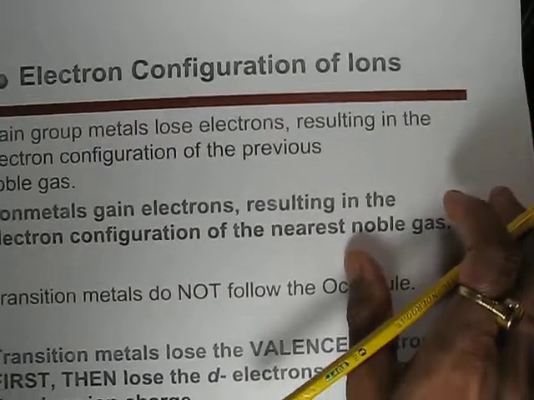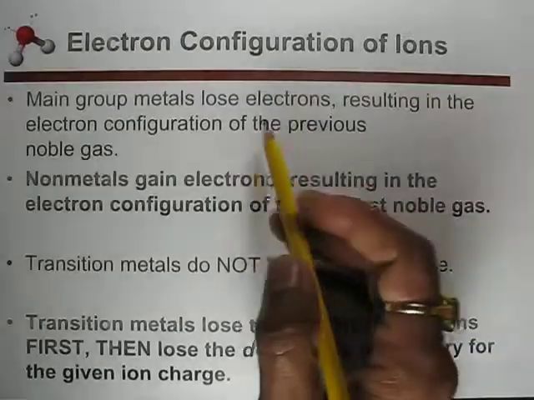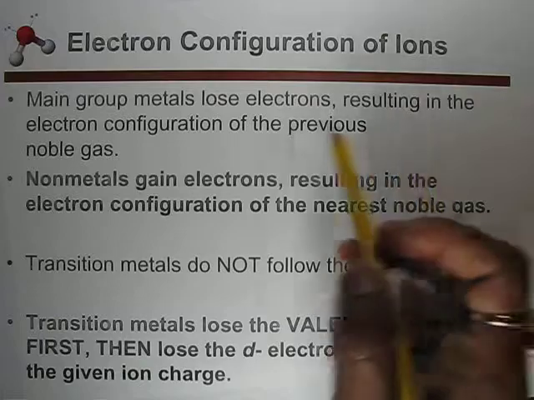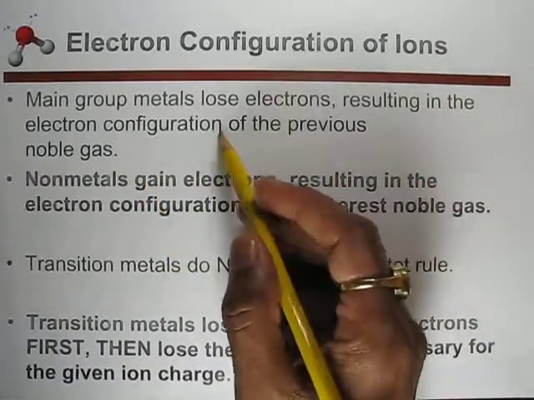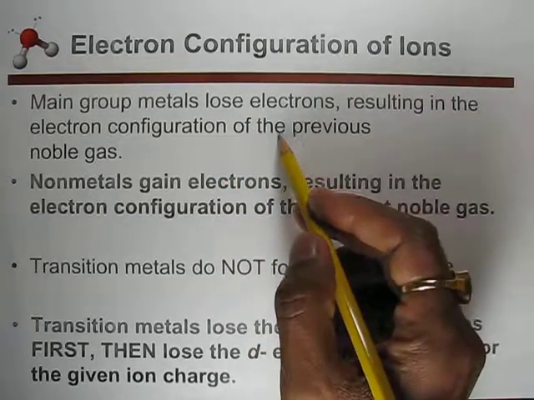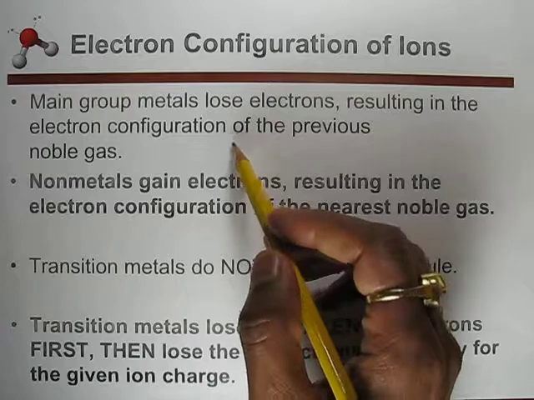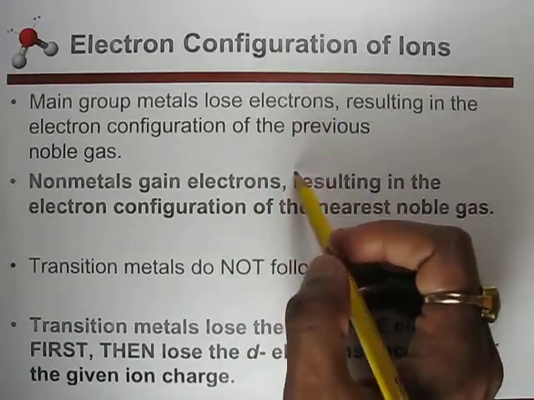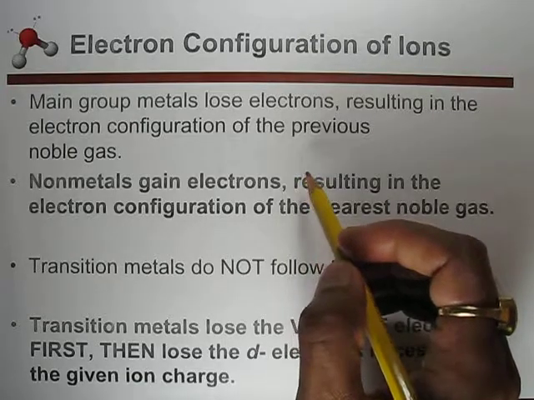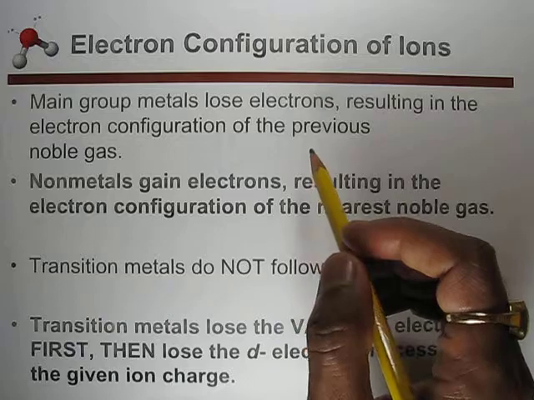Next is the electron configuration of ions. Main group metals lose electrons, resulting in the electron configuration of the previous noble gas. If you look at the periodic table, metals have a tendency to lose electrons to get the electron configuration of the most stable inert gases.